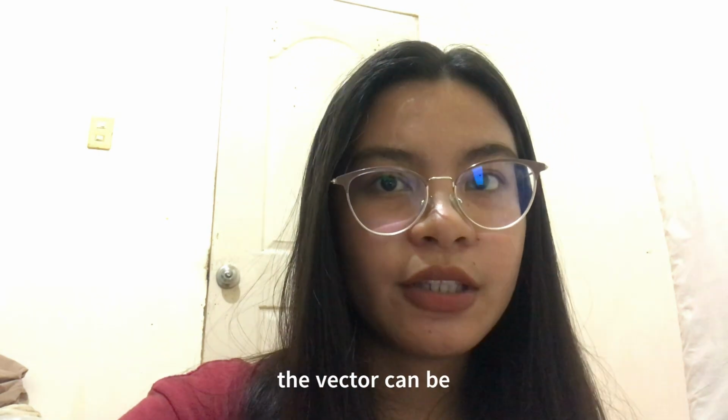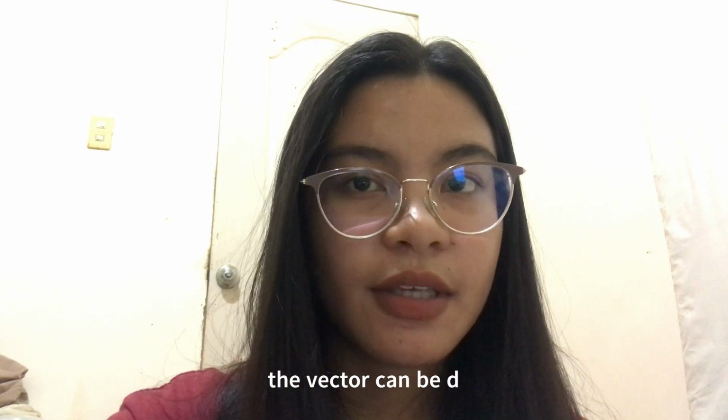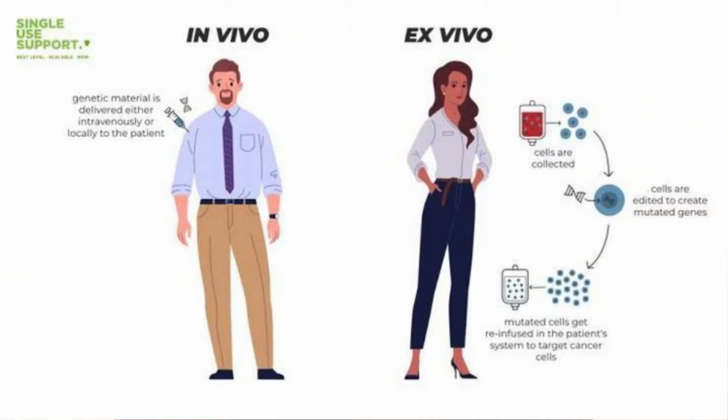The vector can be delivered in one of two ways. Ex vivo treatment removes a person's own cells and delivers the genetic material to these cells outside the body. The modified cells are then returned to the body. In vivo treatment means the genetic material is delivered directly into the person, such as through an injection.